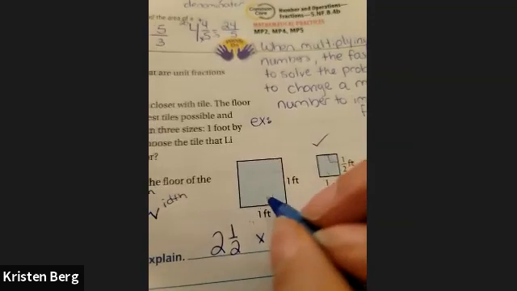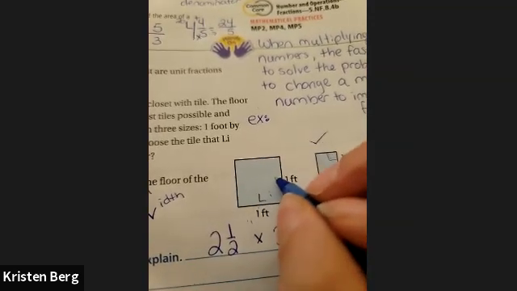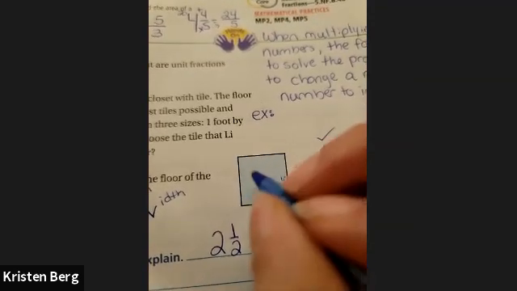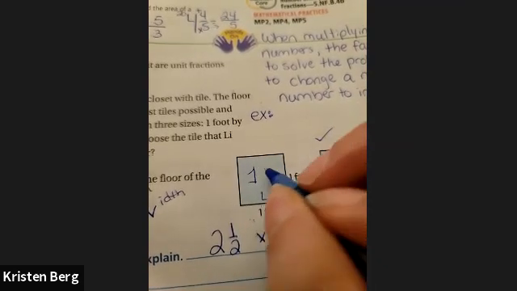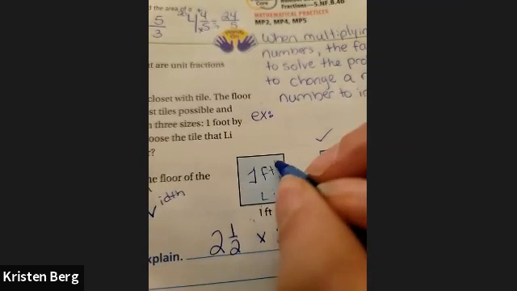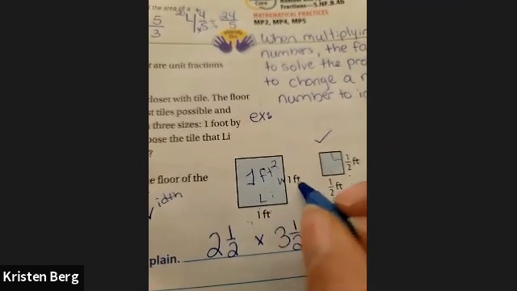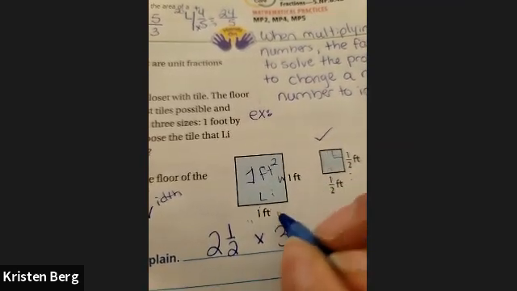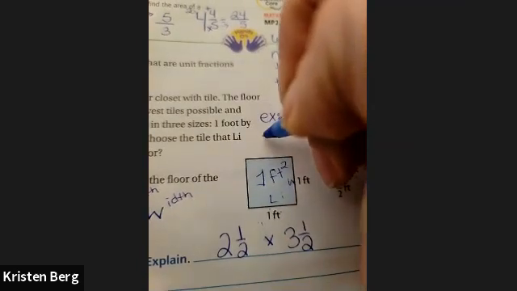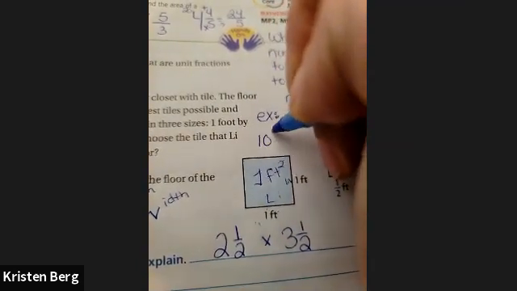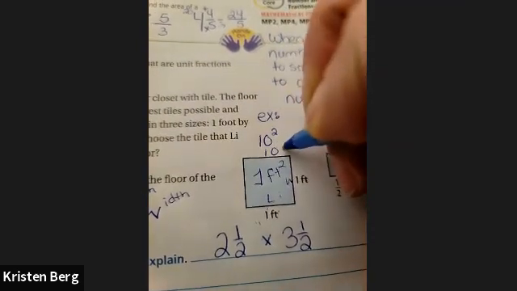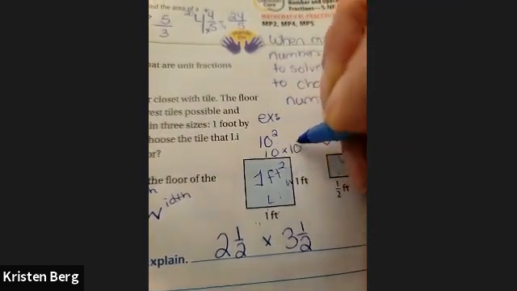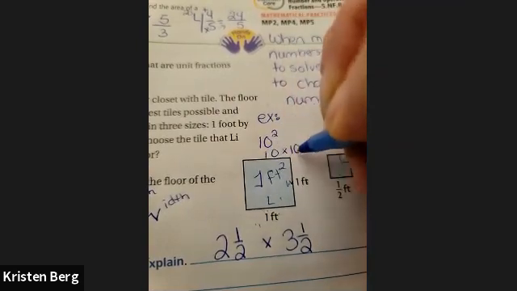So here you would do the length and the width. Well, 1 times 1 is 1 square foot, or foot to the 2nd power, because feet times feet is just like in our exponents, like if it was 10 times 10, that is 10 to the 2nd power.